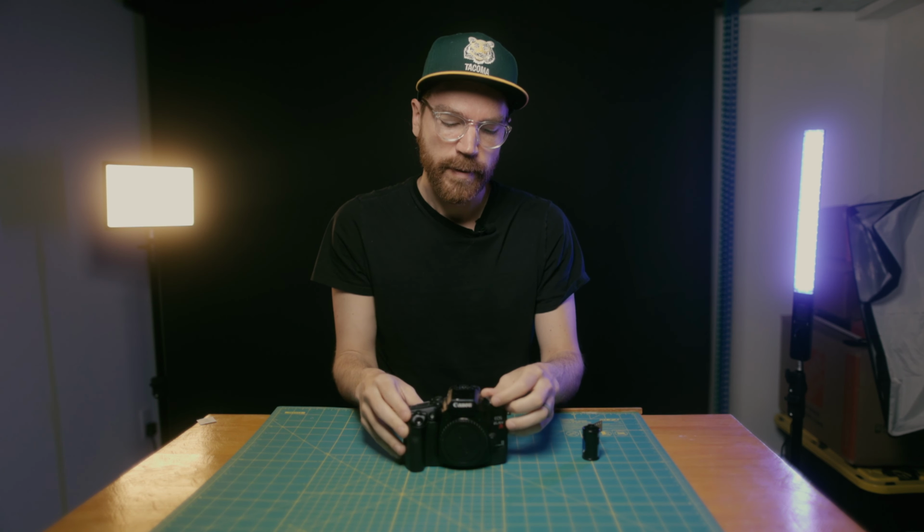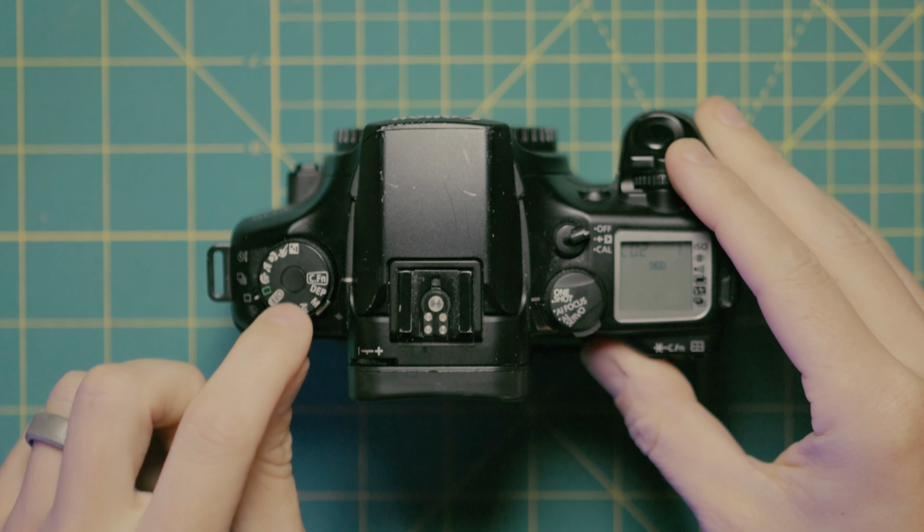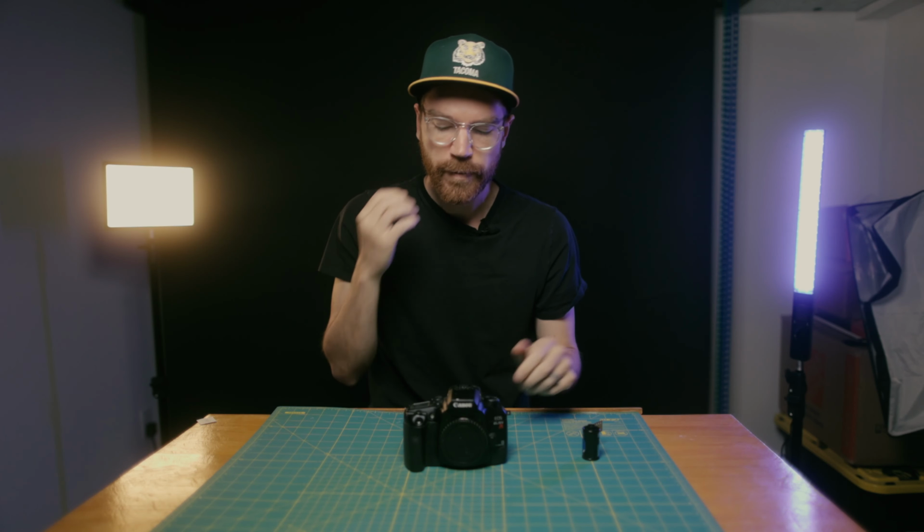Before you even begin loading the camera, there's a couple settings that I would suggest going over. In order to access the settings on this particular camera, you just have to switch the knob around here to the C.FN custom function window. It's going to vary a little bit camera by camera, so look it up in the manual and you'll be able to go from there.